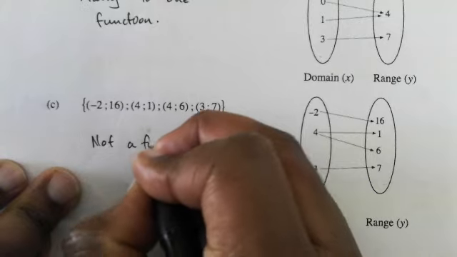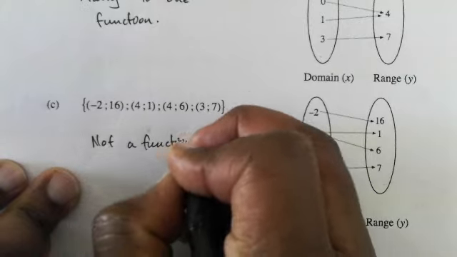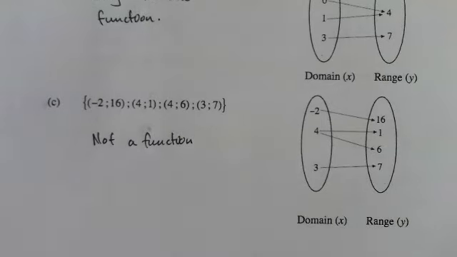It's something else that is obviously beyond the scope of grade 12 mathematics, but it cannot be a function. Yes, a one-to-many function, that kind of thing actually does not exist.